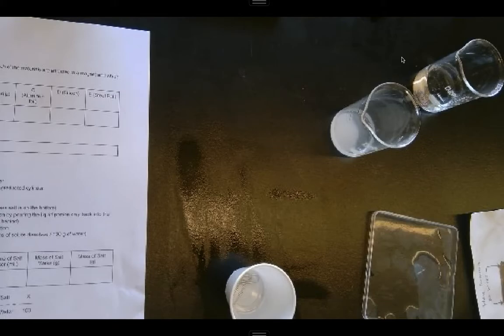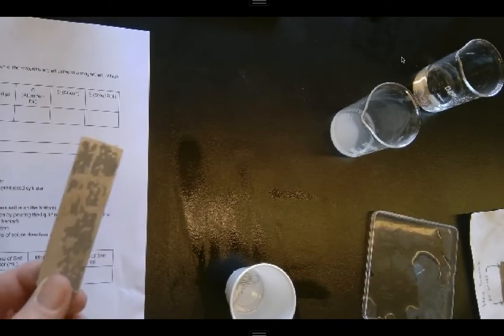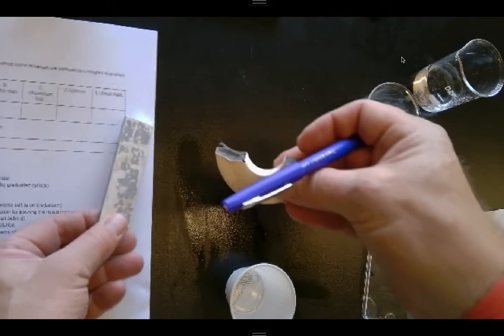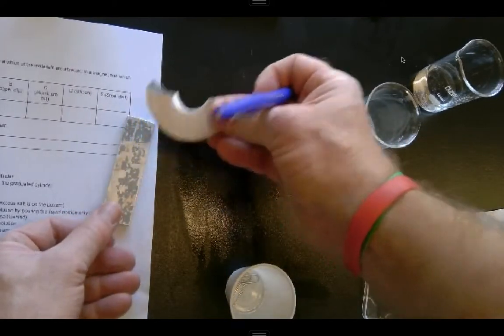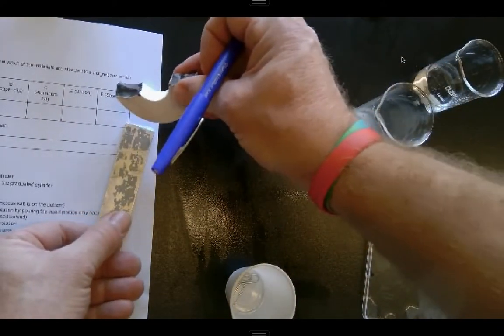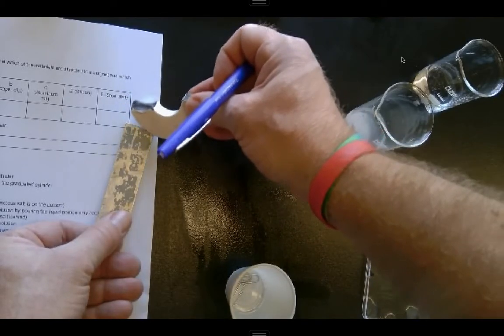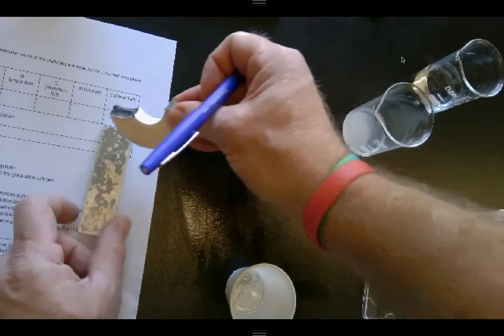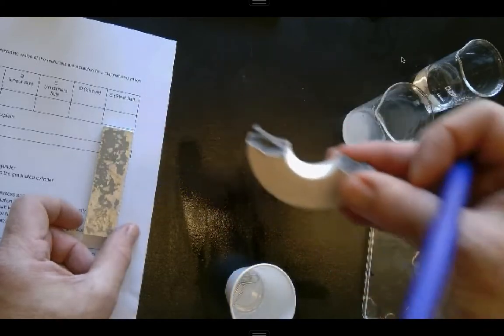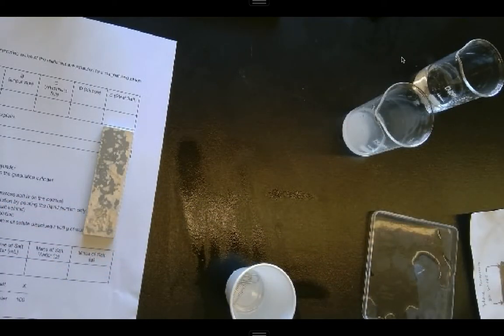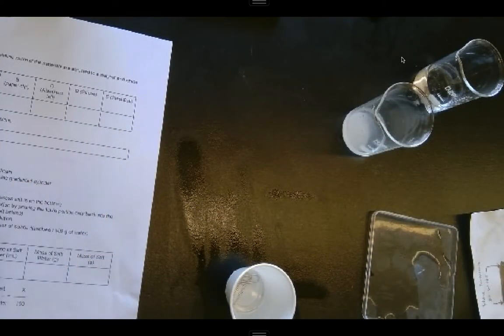Starting out with a metal bar. Got this metal bar. I'm going to see if it attaches to a magnet here. We'll see we really don't have any attraction there. A lot of times, of course, the assumption is, well, if it's metal, it's going to get attracted. But clearly that's not necessarily the case.